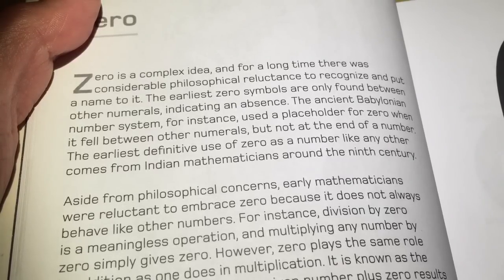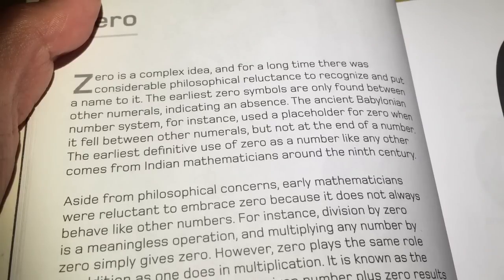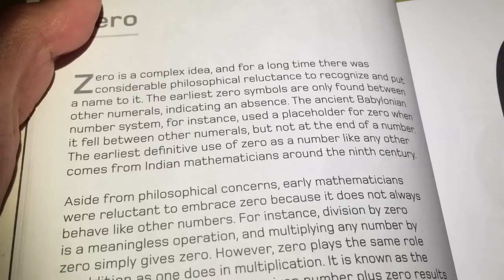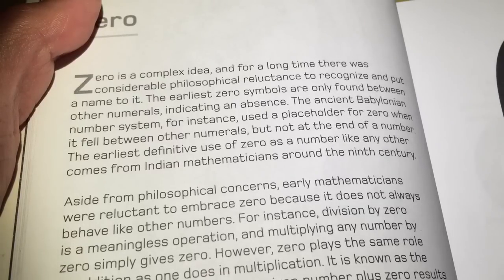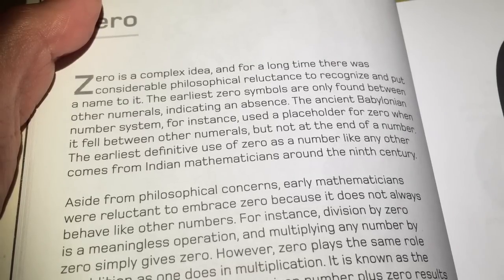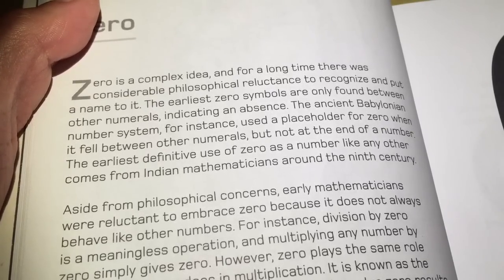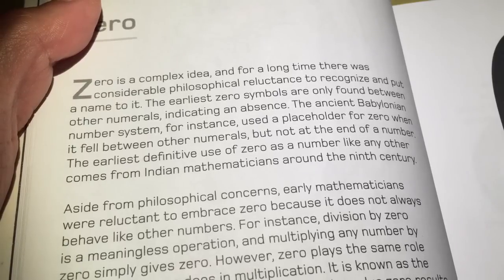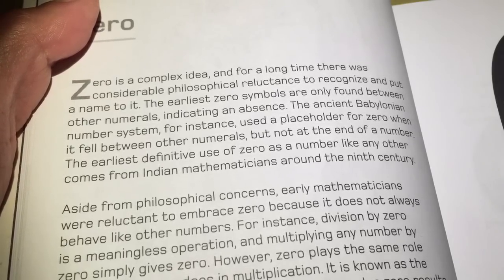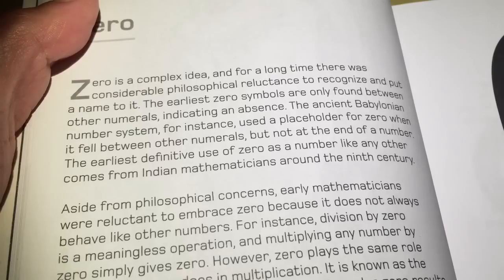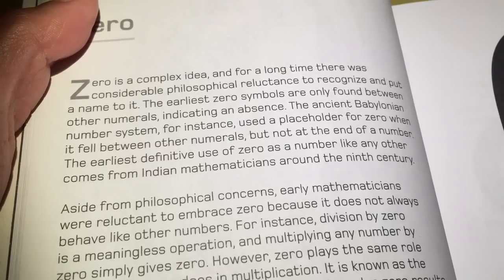For instance, division by 0 is a meaningless operation, and multiplying any number by 0 simply gives 0. 任何数乘以0都等于0，任何数除以0都不成立。However, 0 plays the same role in addition as 1 does in multiplication. It is known as the additive identity.